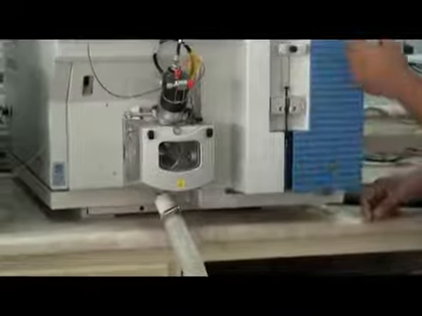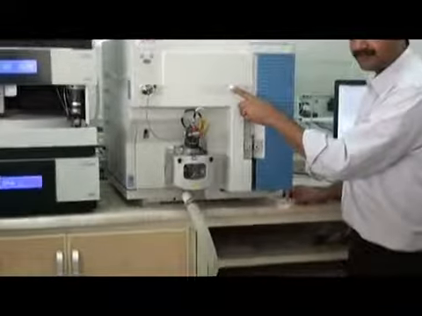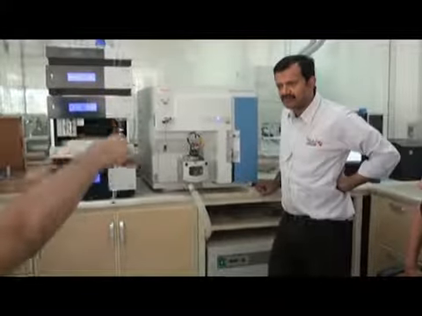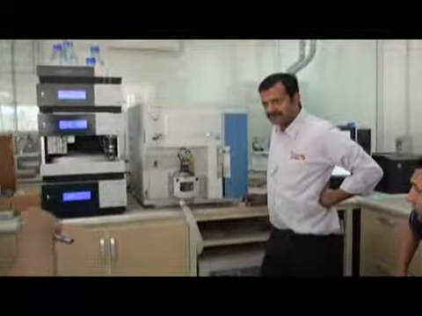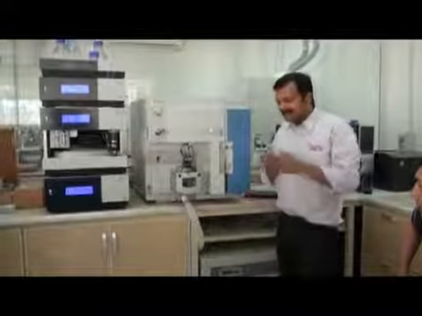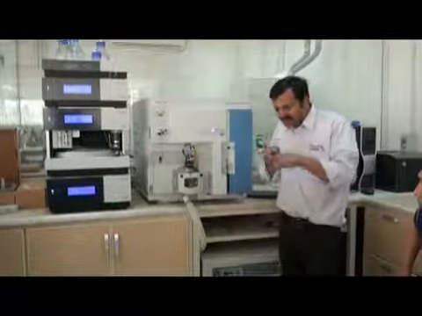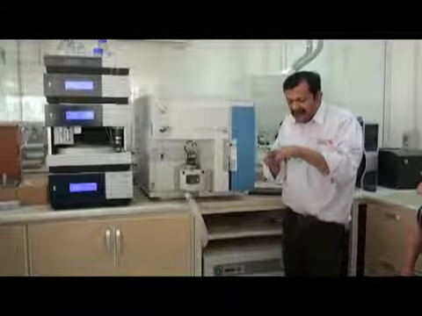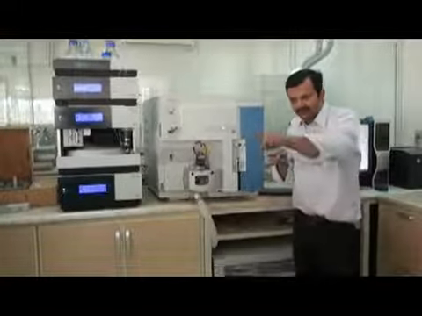When you are working, when your MS is on, like at this time, your MS is on. Is there a difference between the auxiliary and the sheet inlet? Yes. What is the difference? The sheet gas comes with the flow. This is a flow line. After this is the sheet gas. It comes mixed with the liquid flow.